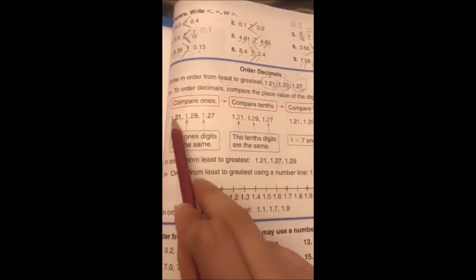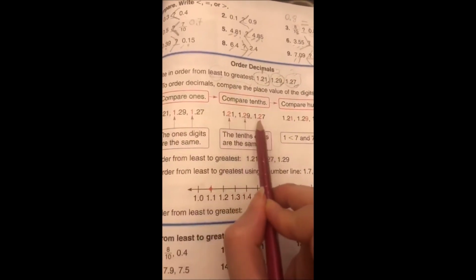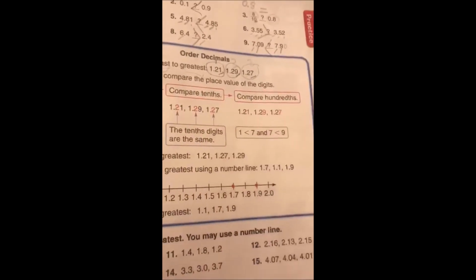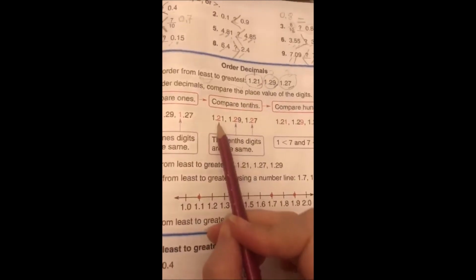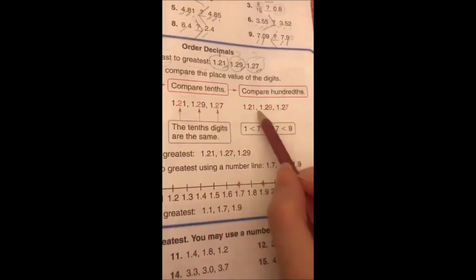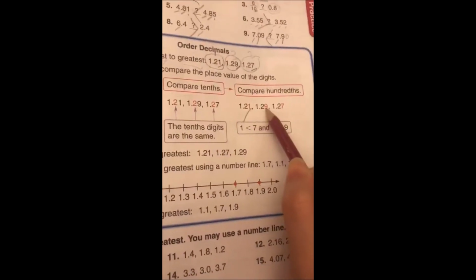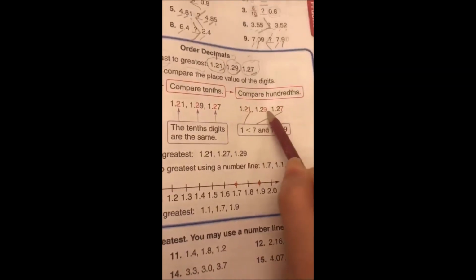This is what they did basically in here. We compare the ones, then the tenths, and then the hundredths. What I said? The ones, the tens, and then the hundreds. So the 1 is less than the 7 is less than the 9.